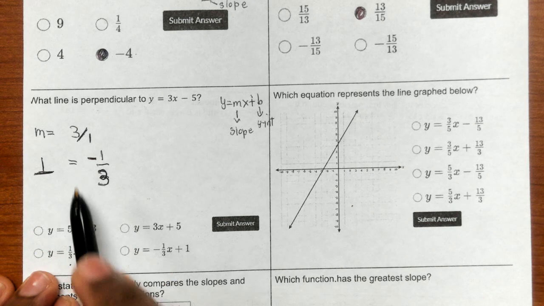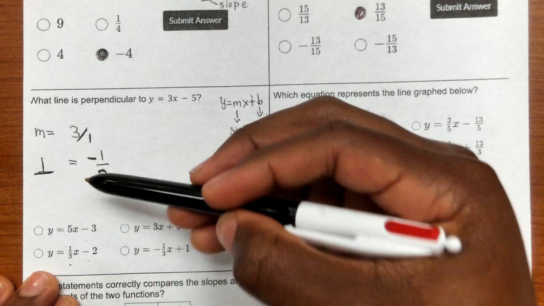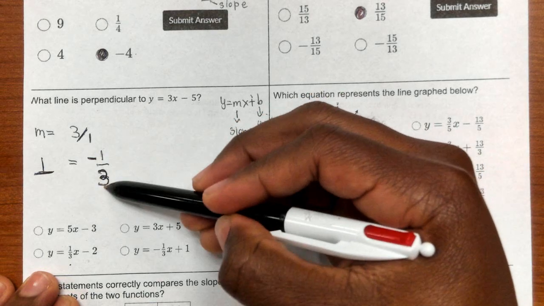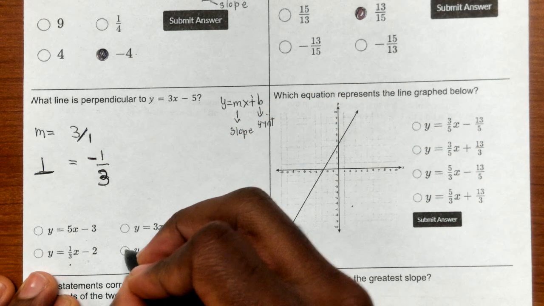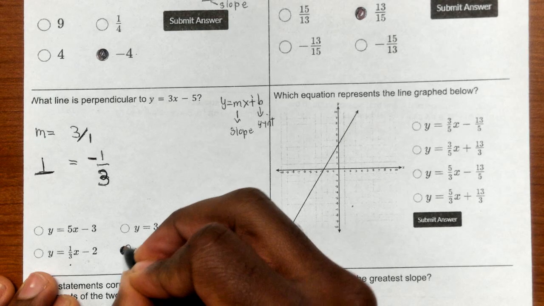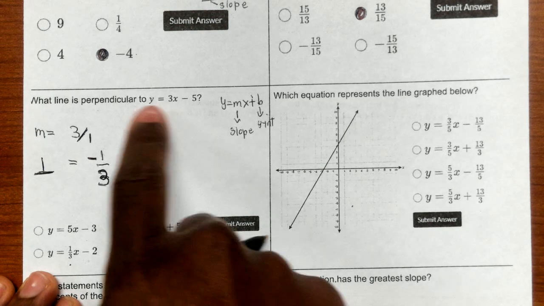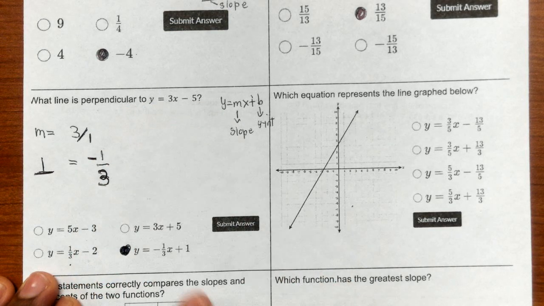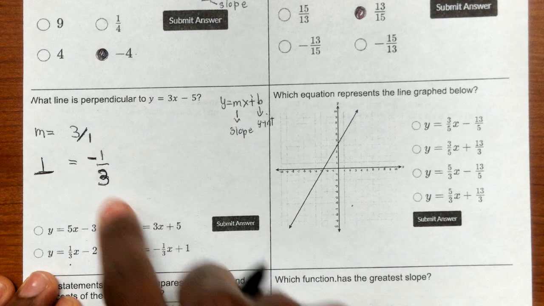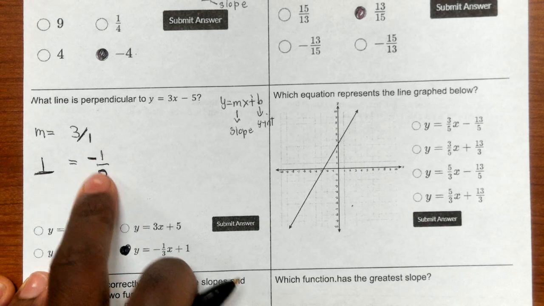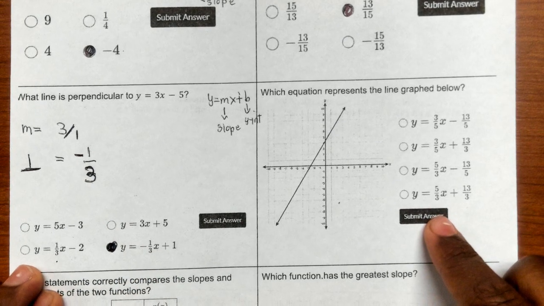So I'm going to look for, because we're not passing through any points, all I need to do is just have the perpendicular slope. So this one would be the answer. In this case, it doesn't matter what the y-intercept is because we weren't told what point we were going through. So again, you just look for the slope that has that perpendicular slope. So let's look at the next one.